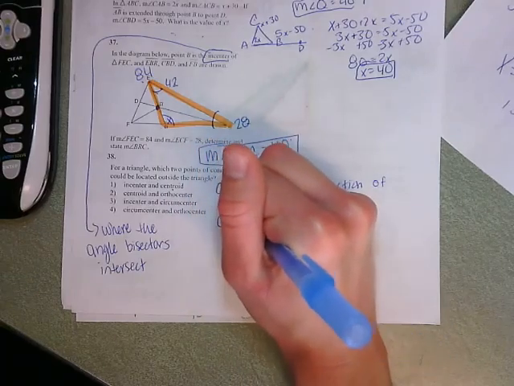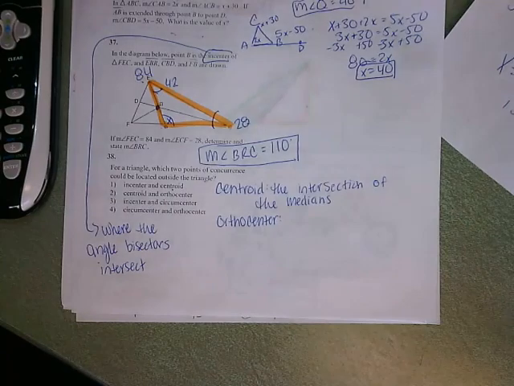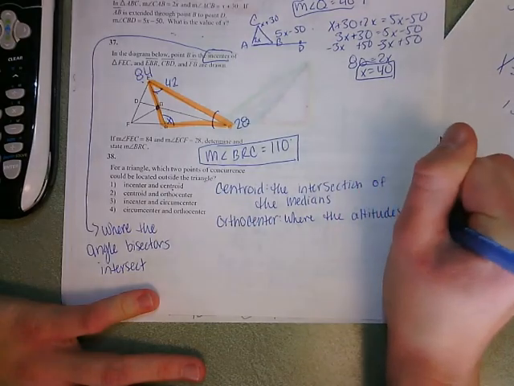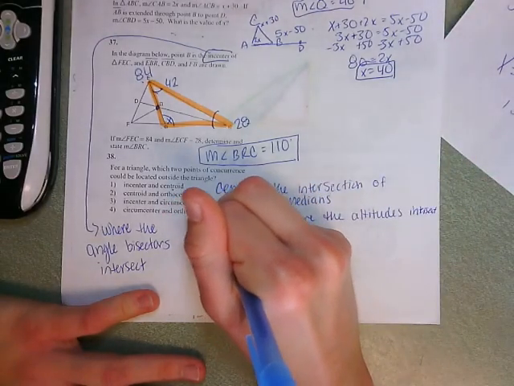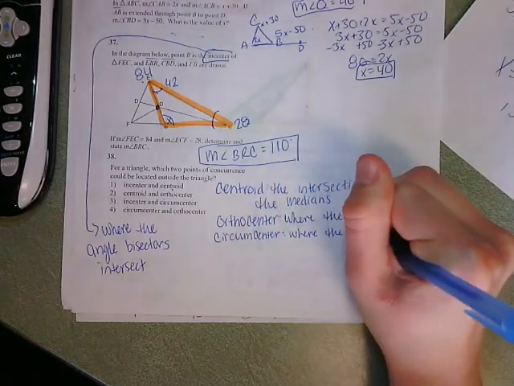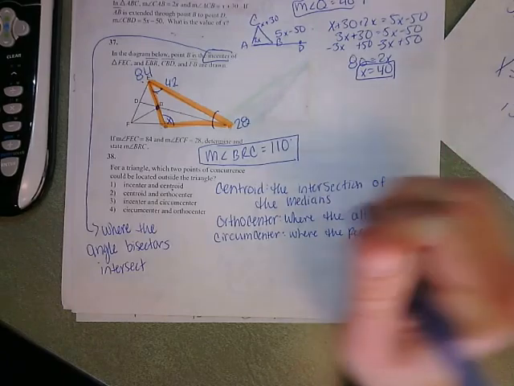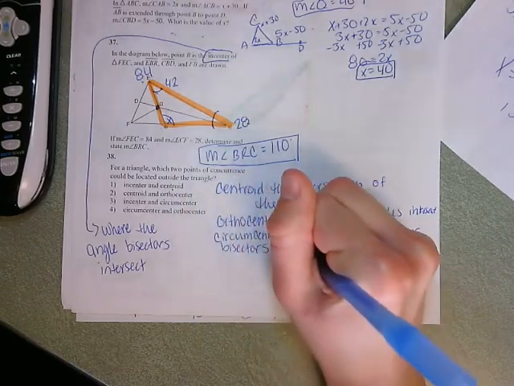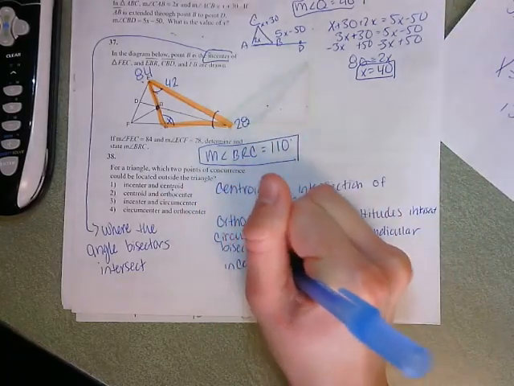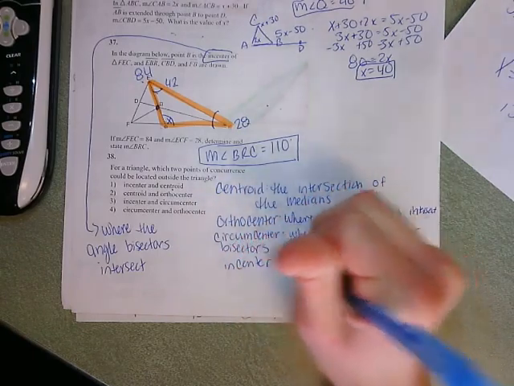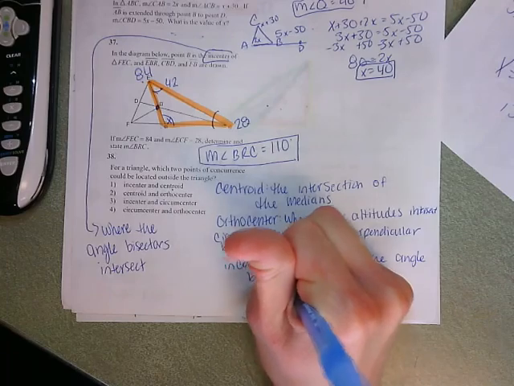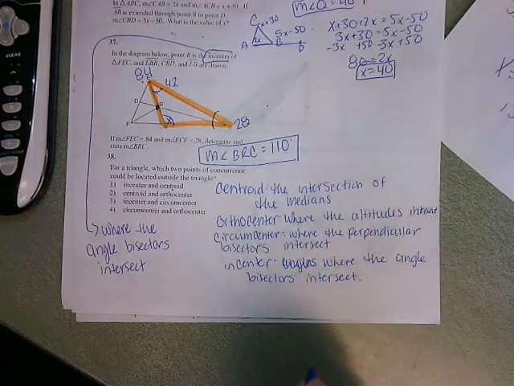The orthocenter is where the altitudes intersect, the circumcenter is where the perpendicular bisectors intersect, and the incenter, like we just talked about in that previous question, is where the angle bisectors intersect. Okay?